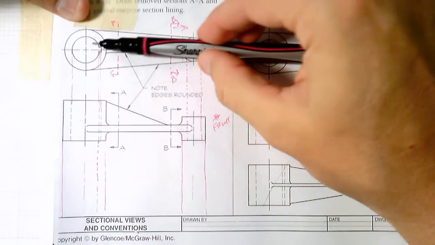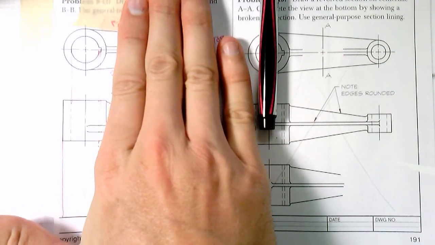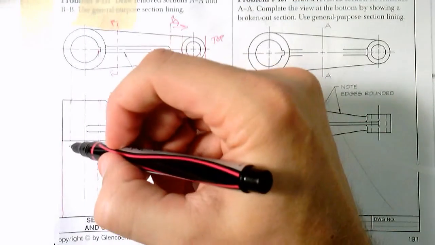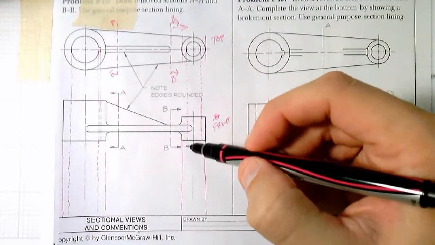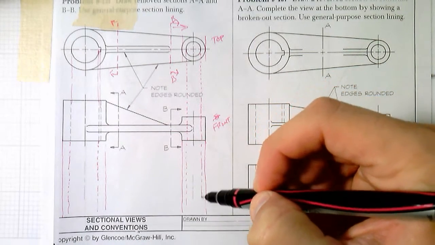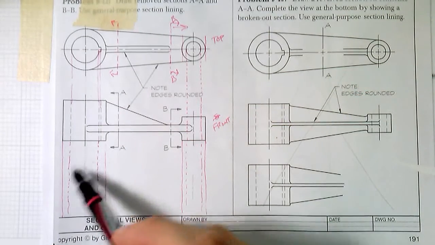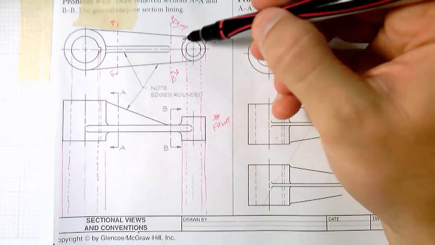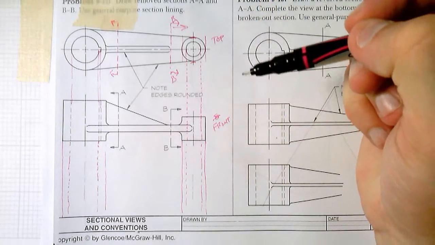When we look that way, we're pretending as though we're seeing everything in that direction. So these lines we just made represent these cylinders we've made.